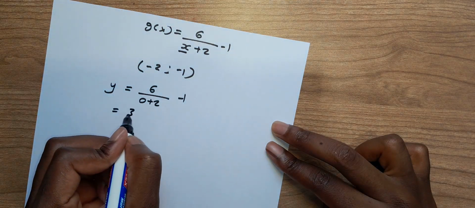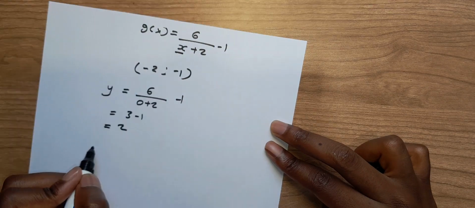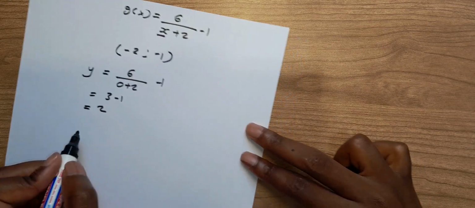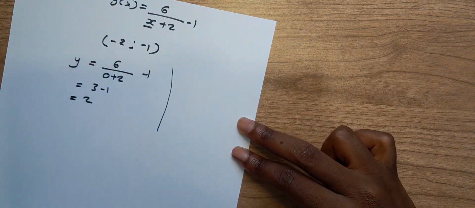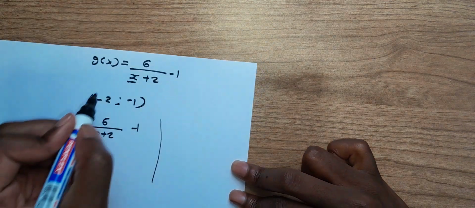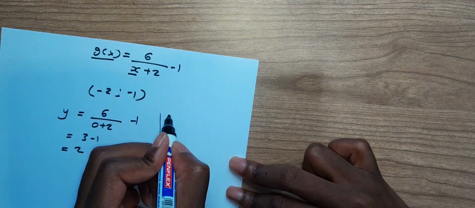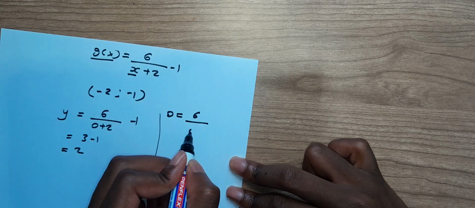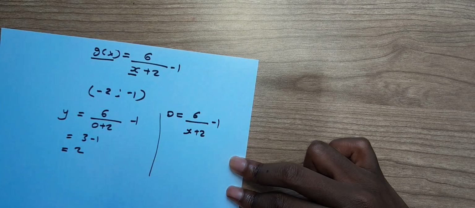This is going to be 3 minus 1. That actually equals 2. So the y-intercept is 2. How do we calculate the x-intercept? When we calculate the x-intercept, we know that g has to equal 0, right? We're going to have 0 equals 6 over x plus 2 minus 1.